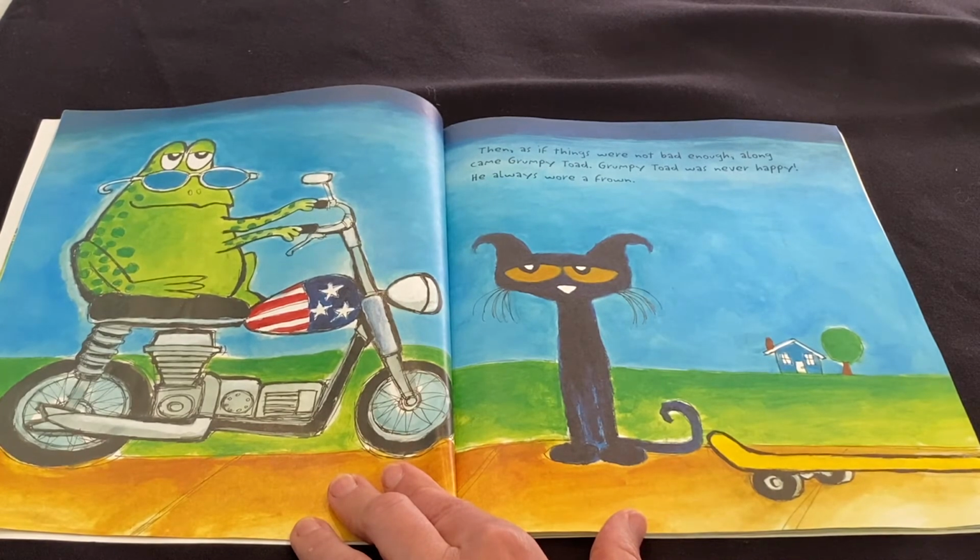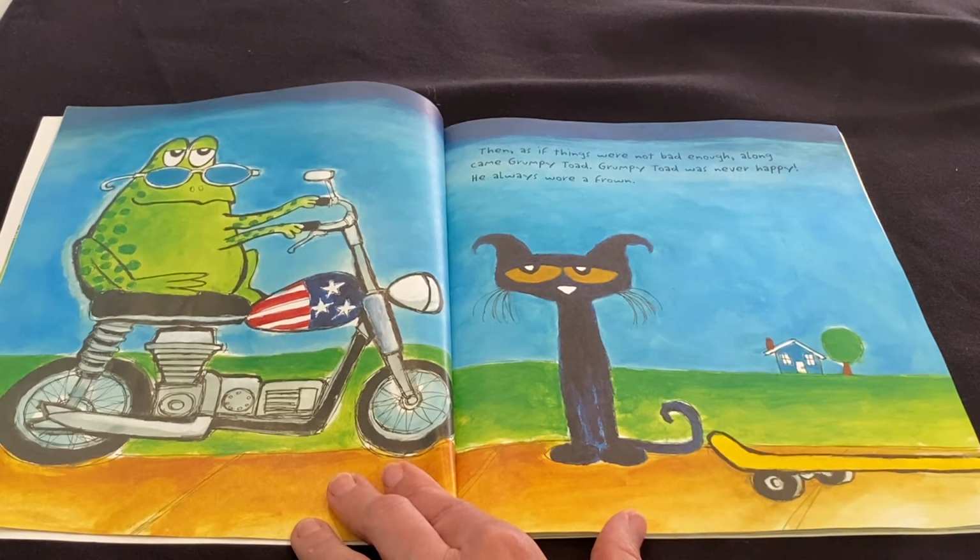Then, as if things were not bad enough, along came Grumpy Toad. Grumpy Toad was never happy. He always wore a frown.